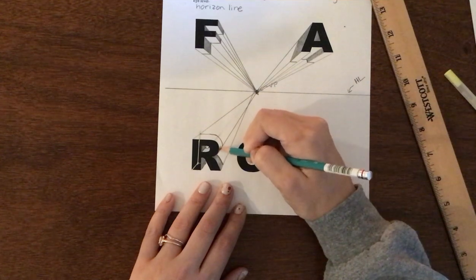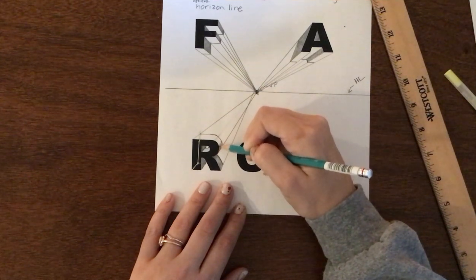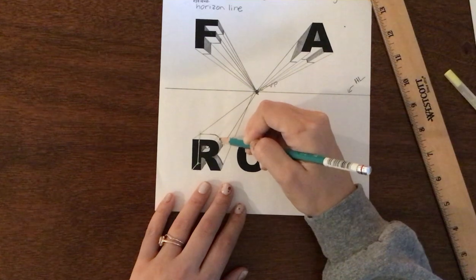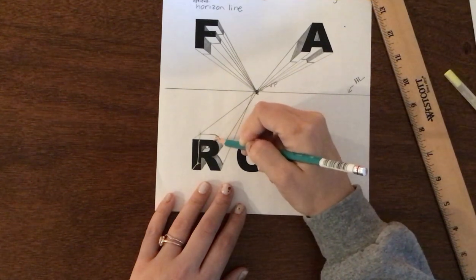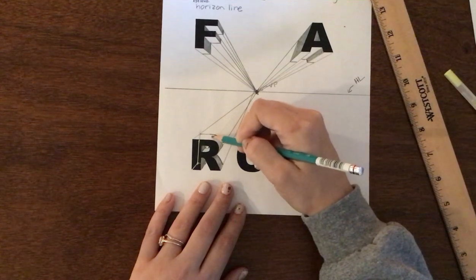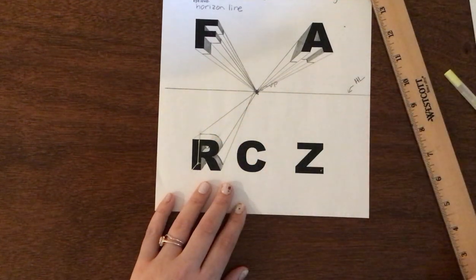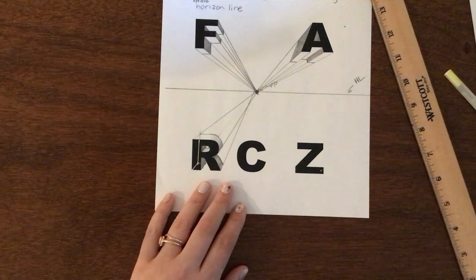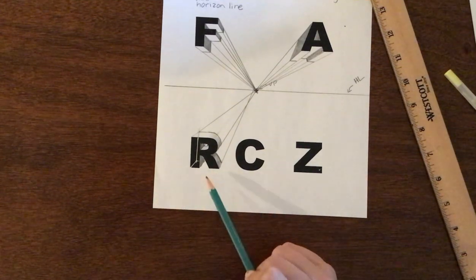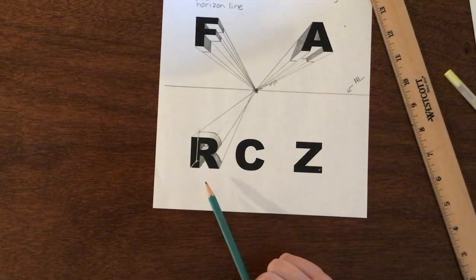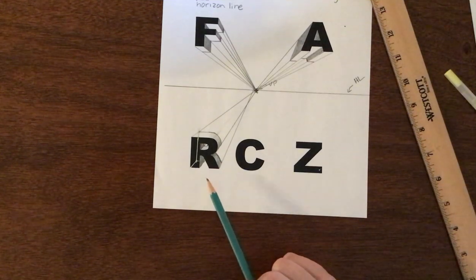So I'm going to start off pretty dark here. And then as I start to reach this corner, I'm going to gradually let it get lighter. Okay, so if you need to watch that again, I would just rewind about 3 or 4 minutes.